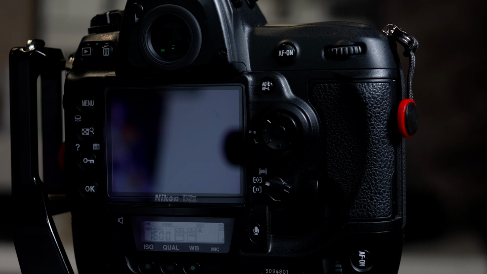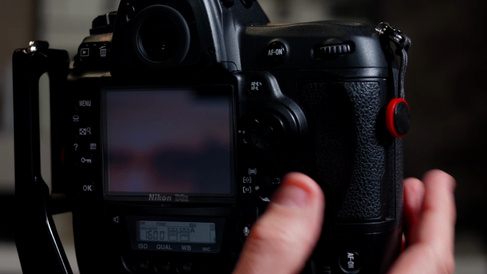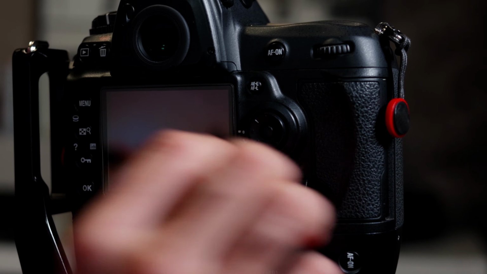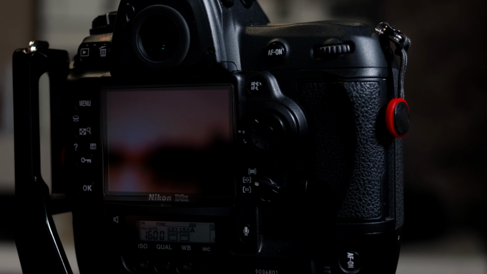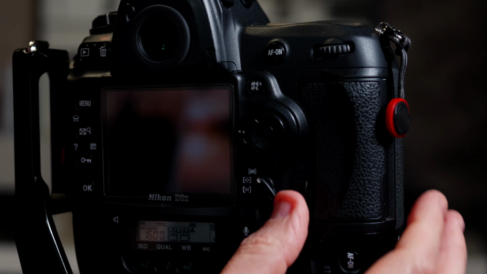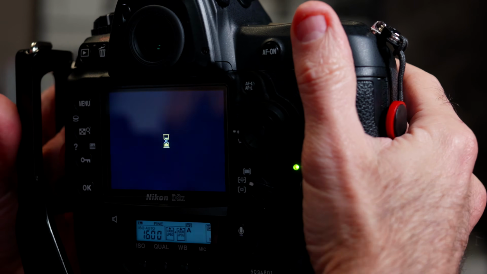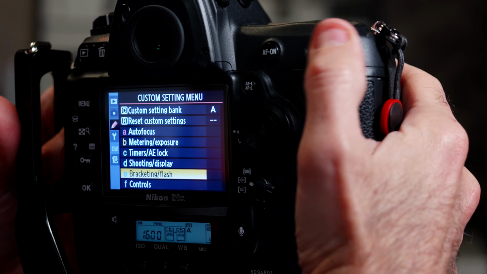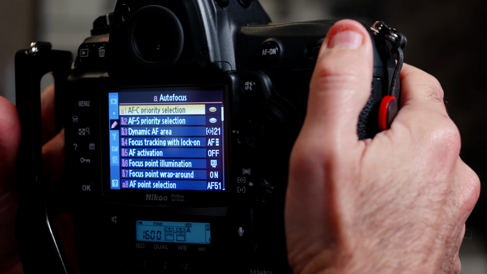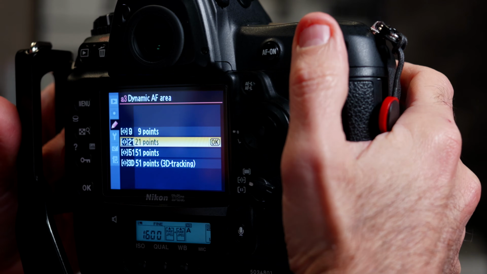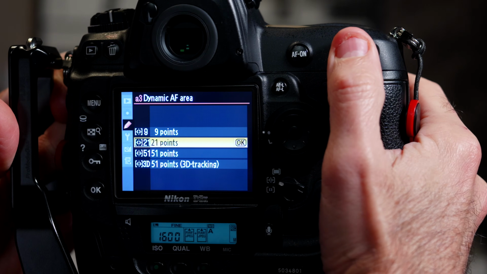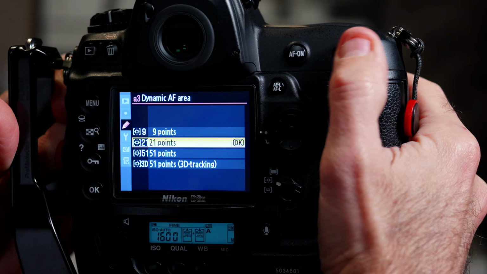Because in continuous, you can select if you are here in single point autofocus, dynamic autofocus, or automatic. In dynamic, as you can see, you can have a selection of 9 points, 21, I guess. Let me check. Yes, it's 9, 21, 51, and 3D tracking, okay?